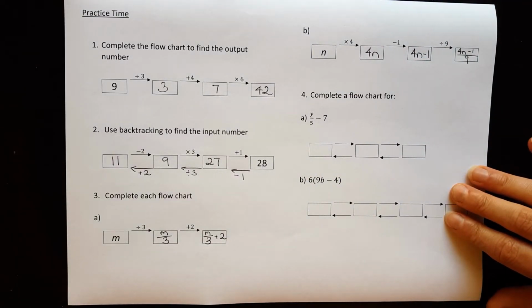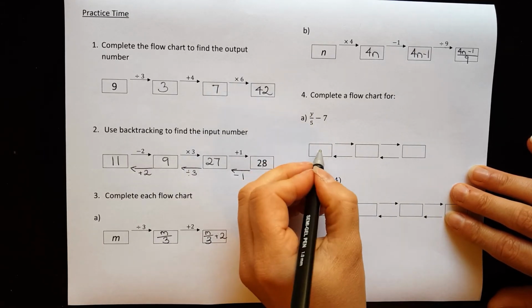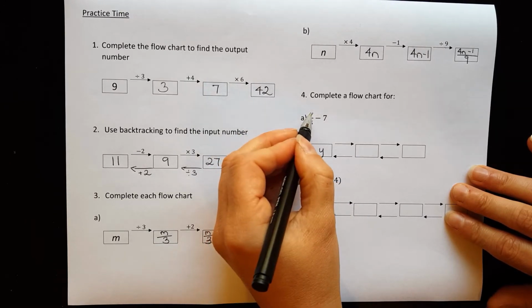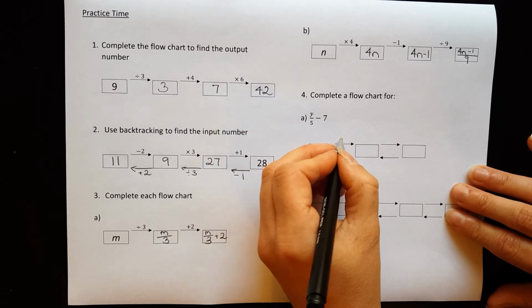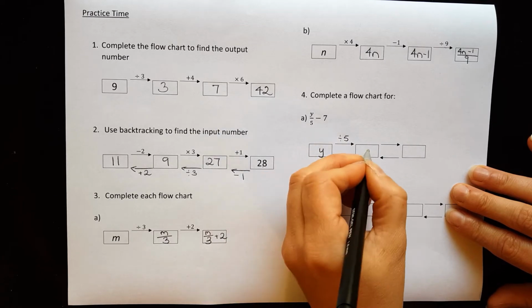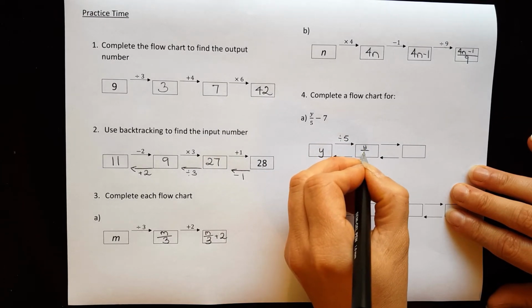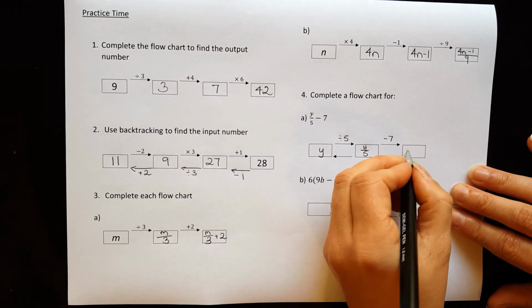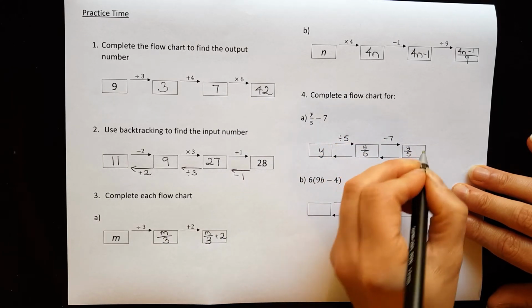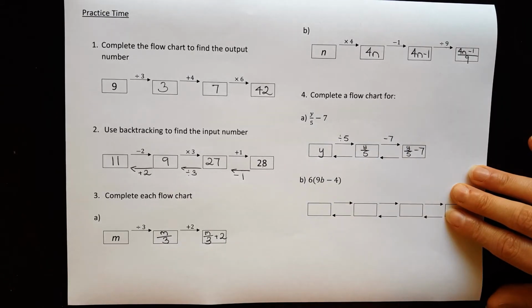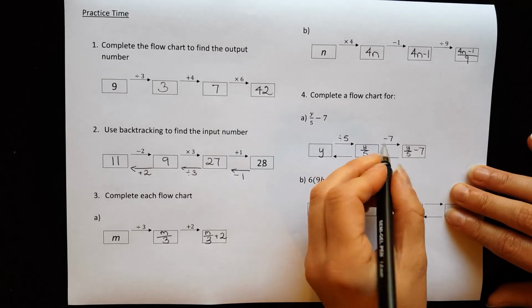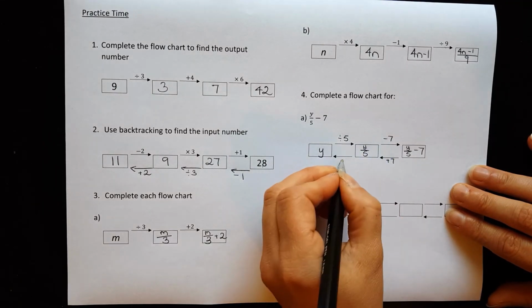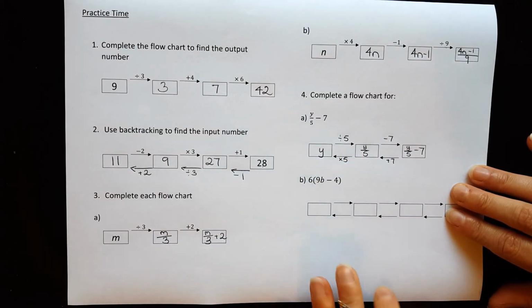Okay, question 4, we're going to build up to these expressions. Starting with y, the first thing we need to do is divide that by 5, which will give us y over 5. Then I need to subtract 7 to get y over 5 minus 7. Okay, going backwards, just to show the operations here, would be to add 7 and to multiply by 5.